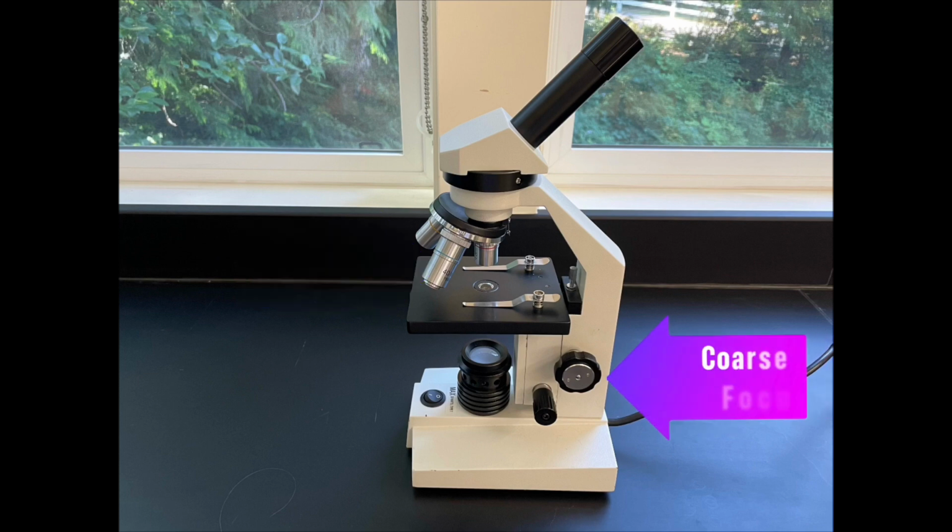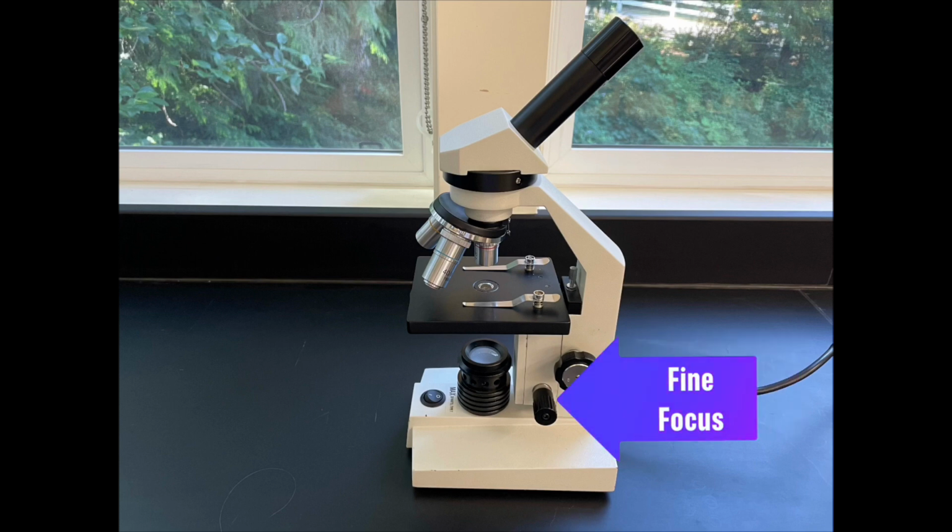Now when focusing your microscope to view your specimen, you always start with the lowest power objective lens first, and you always focus using the coarse focus first. After your specimen is visible with the coarse focus, you can make adjustments using the fine focus. You may then choose to use a more powerful objective lens and continue to focus using the fine focus.